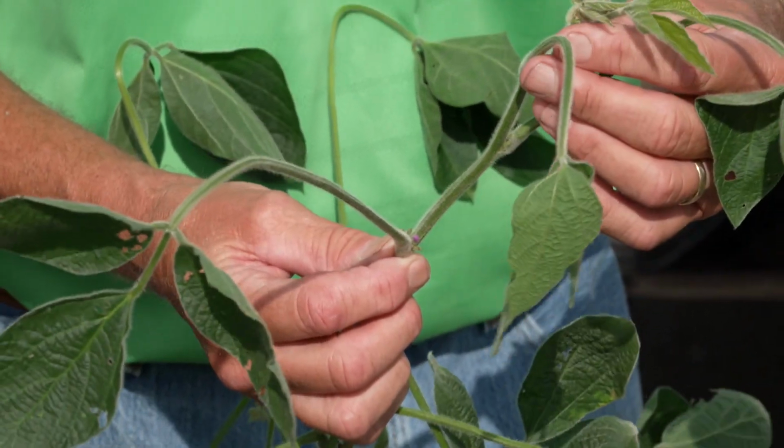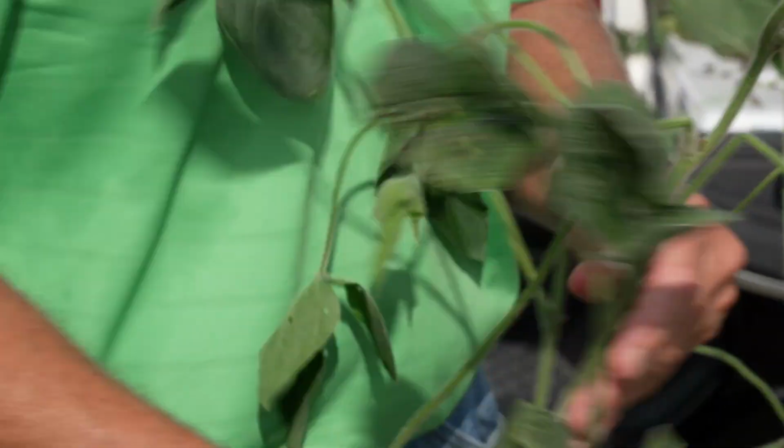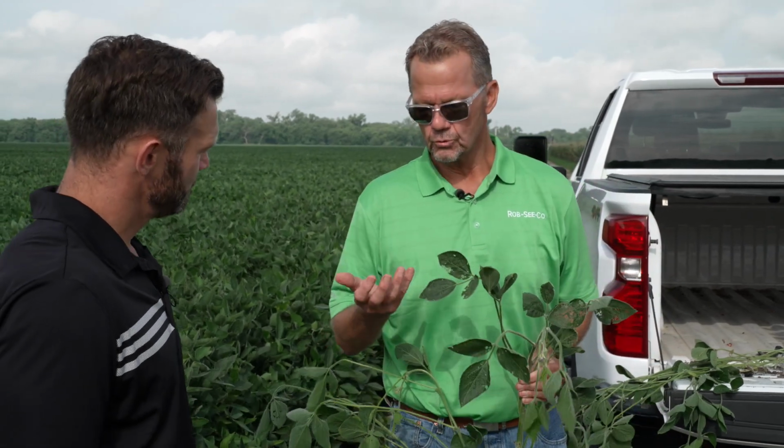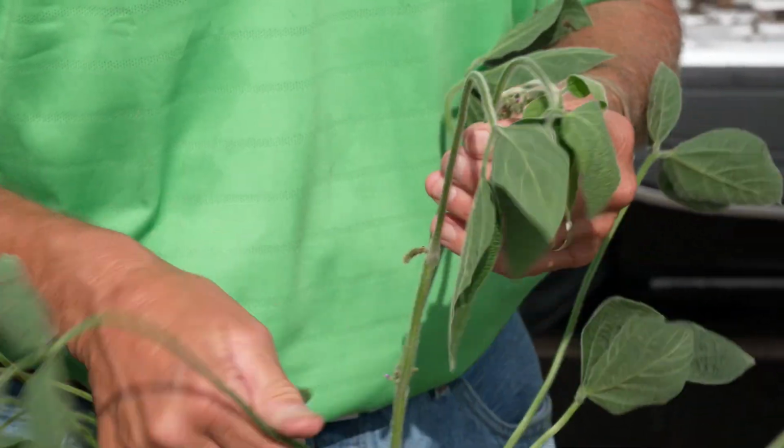There are 1, 2, 3, 4, 5 flowers. That's R2. Now to move to R3, R3 is a pod, 3/16 of an inch, somewhere in the top 4 nodes. And these aren't very far from one another.